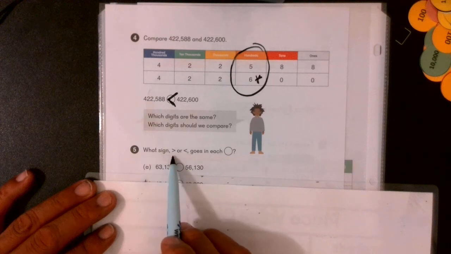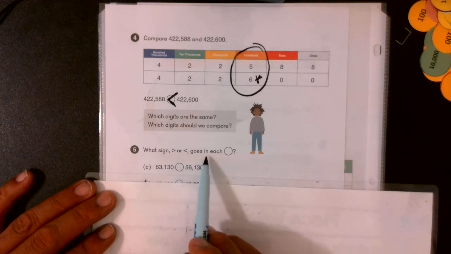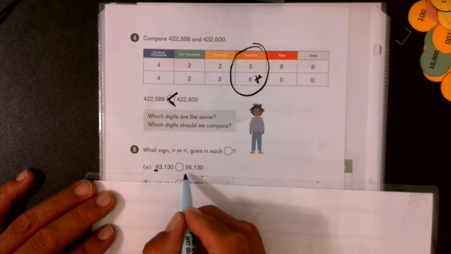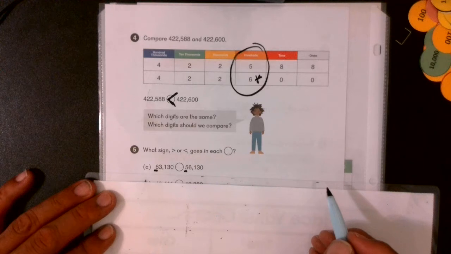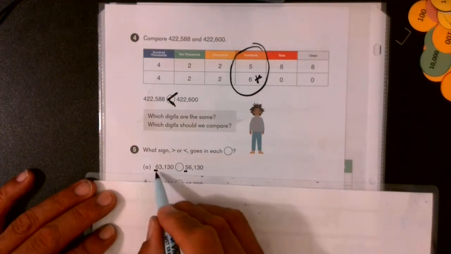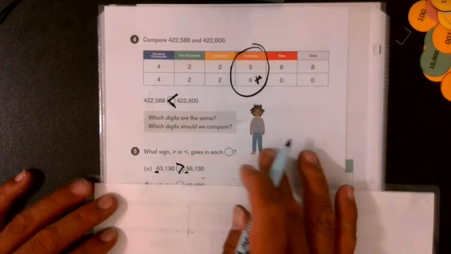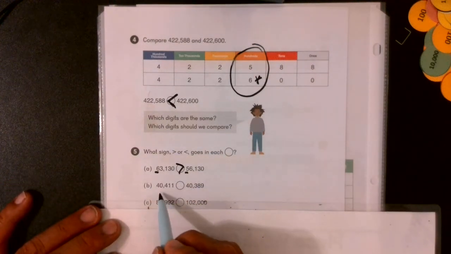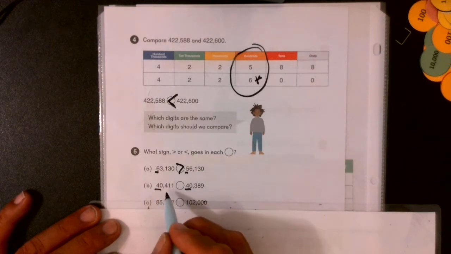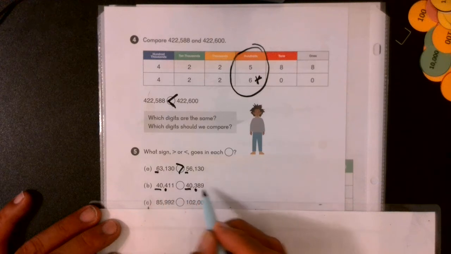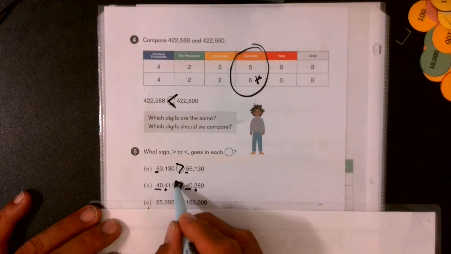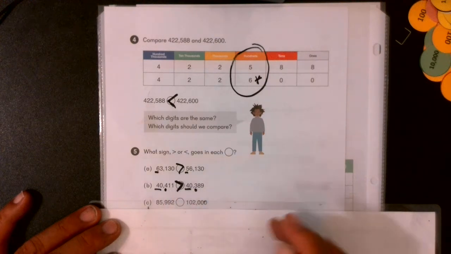It says what sign, less than, greater than, or equal to, goes in each circle. We're going to compare our highest ones. Which one's bigger? The 10,000s, right? Just by looking at that, I know that's bigger. I can already see the pattern. Those are the same. So what are we going to compare? We're going to compare the hundreds. This has 400s, and this one has 300s. Which one's bigger? There we go. Alligator eats the big number.